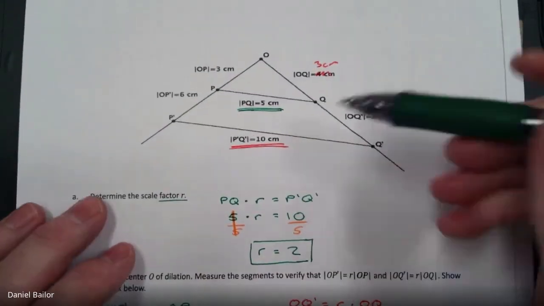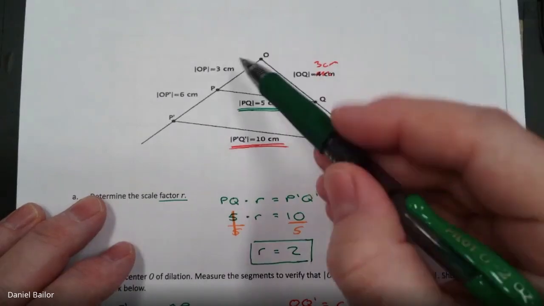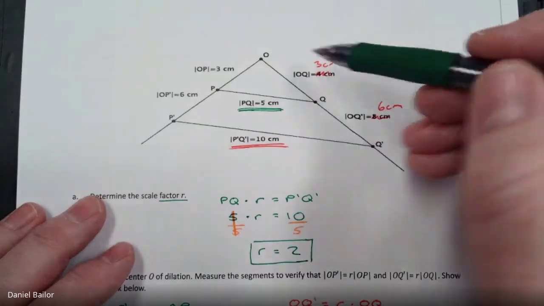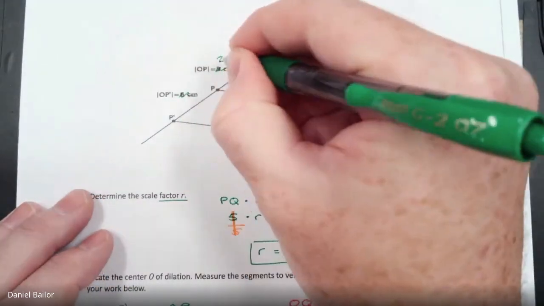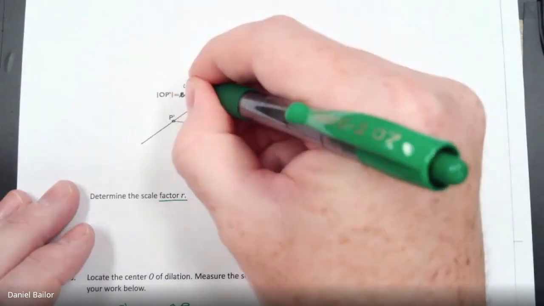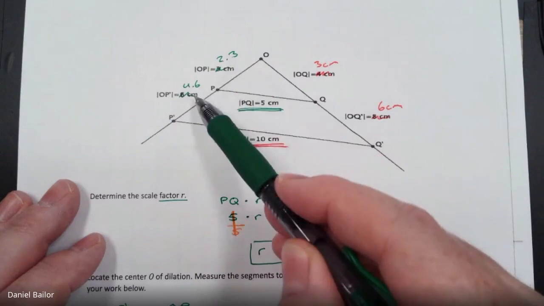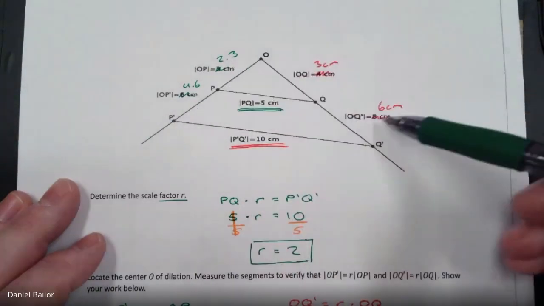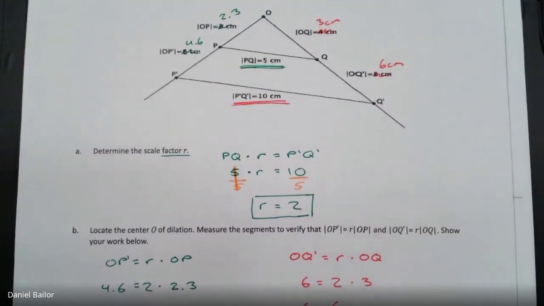The scale factor is true right here, where 5 times 2 makes 10. The scale factor is true right here, 3 times 2 makes 6. And this, or what, it wasn't supposed to be this. They lied to us, I remember. This was 2.3 and this was 4.6. So 5 times 2 makes 10, 2.3 times 2 makes 4.6, 3 times 2 makes 6. So this is all true. The scale factor is true everywhere.